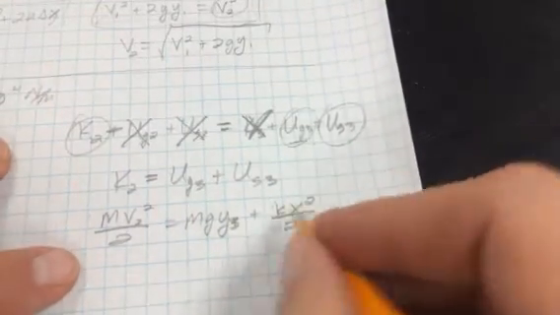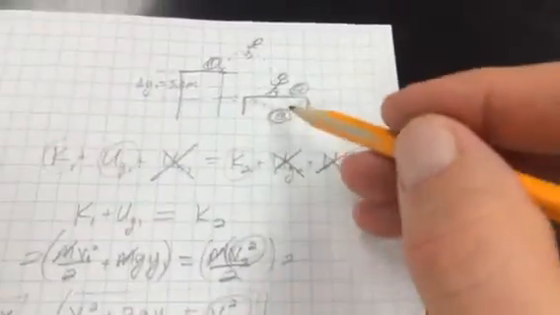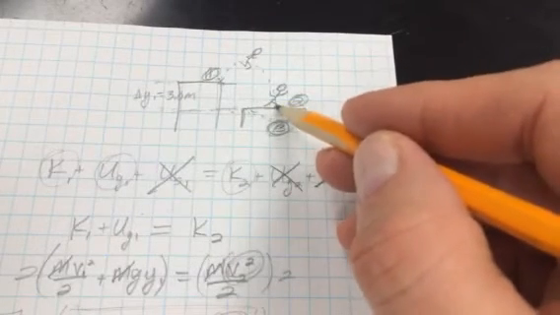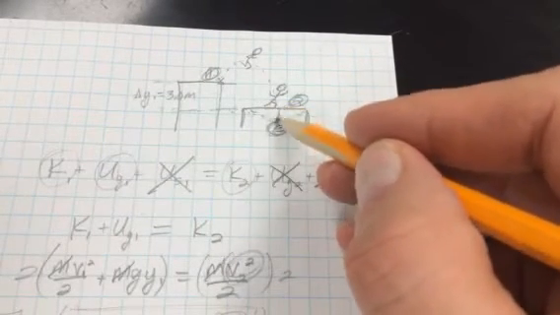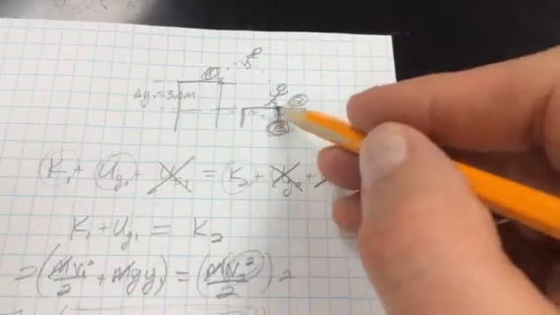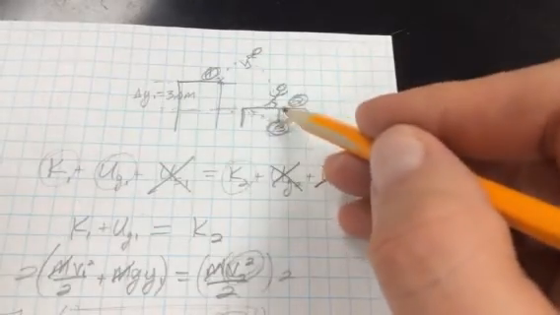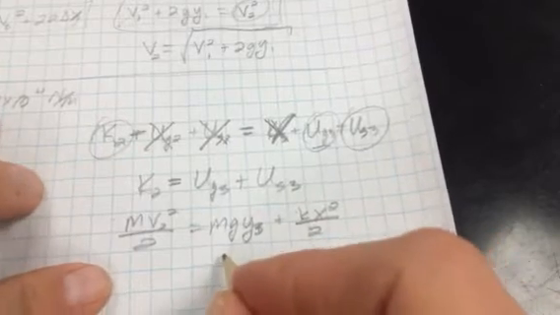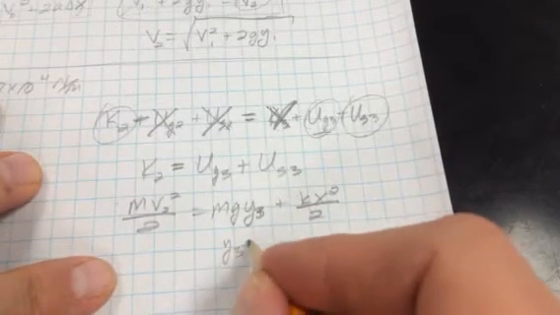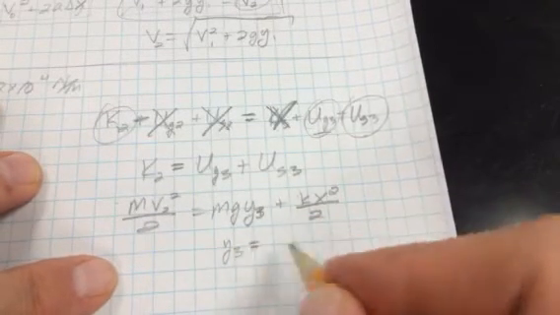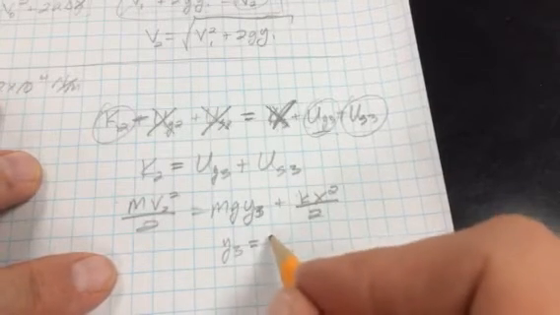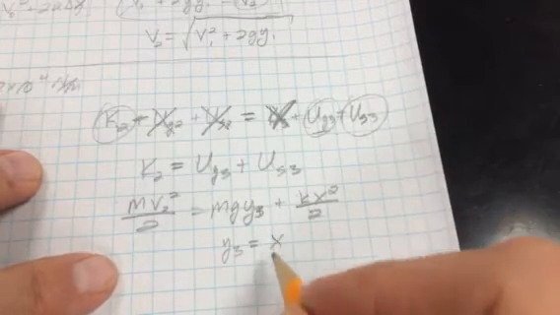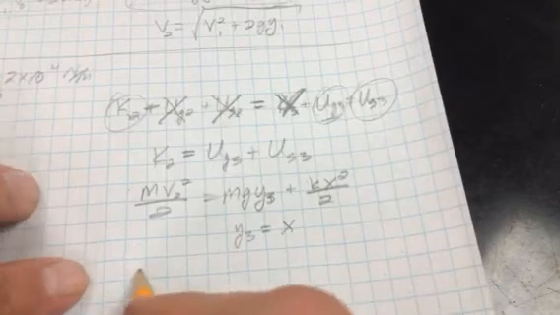However, let's not forget, since we're defining this as our reference point, whatever distance down that object has moved in terms of potential energy, that's also the displacement of the spring. So the nice thing about that is that the position in terms of gravitational potential energy is going to be equal to the displacement as far as the spring is concerned.